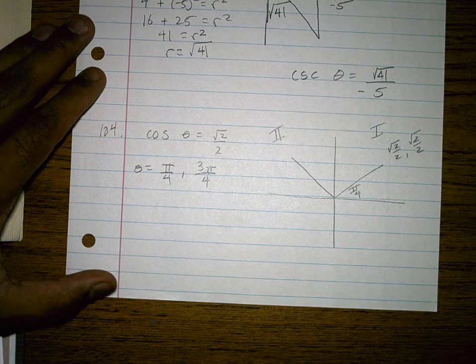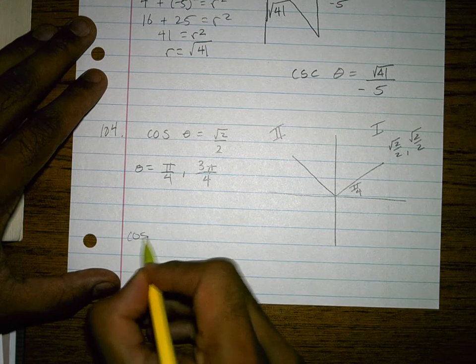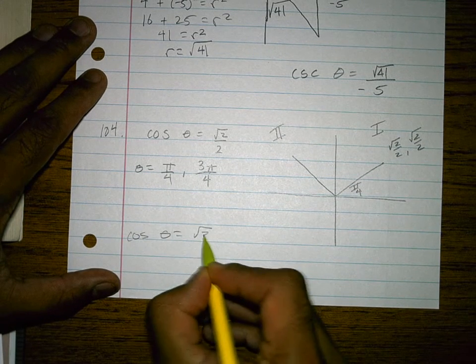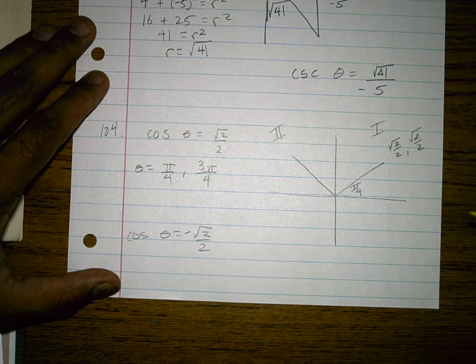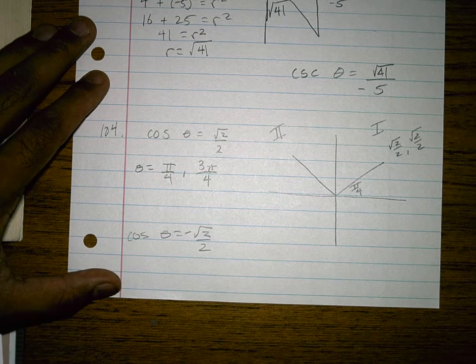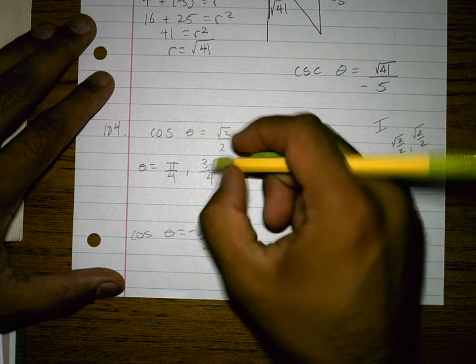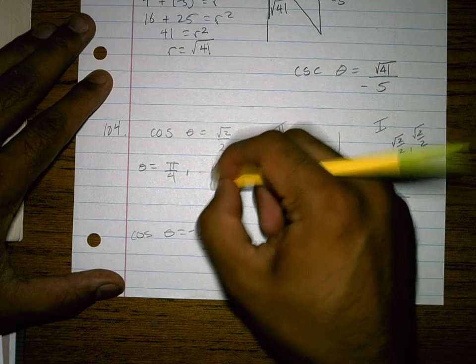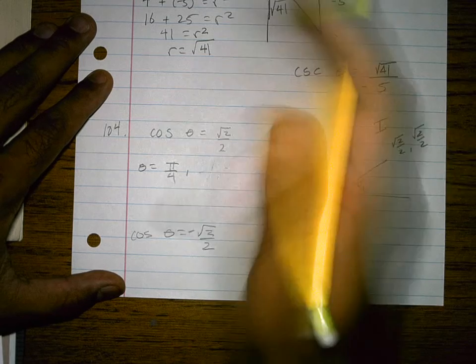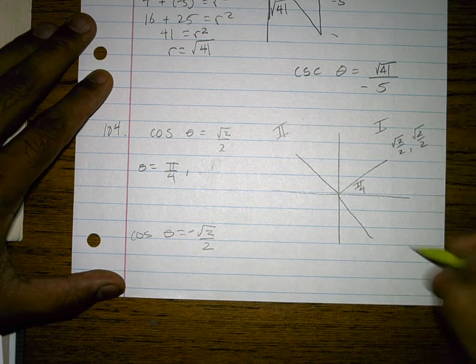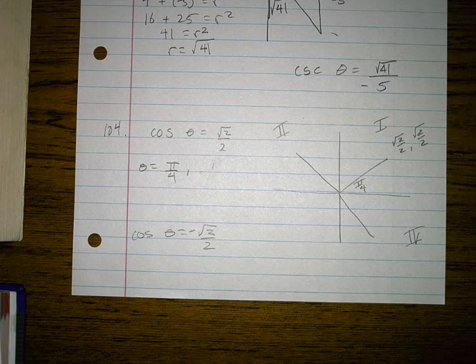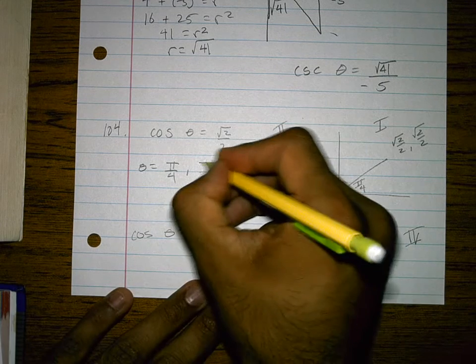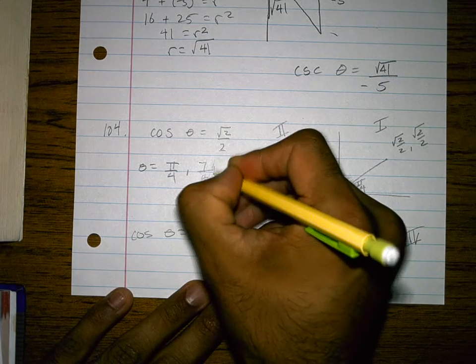Part B is the cosine of theta equals negative root 2 over 2. So where do I have negative x's? Oh, sorry, I made a mistake there. Going back, it would have been down here in quadrant 4, so it's actually 7 pi over 4.